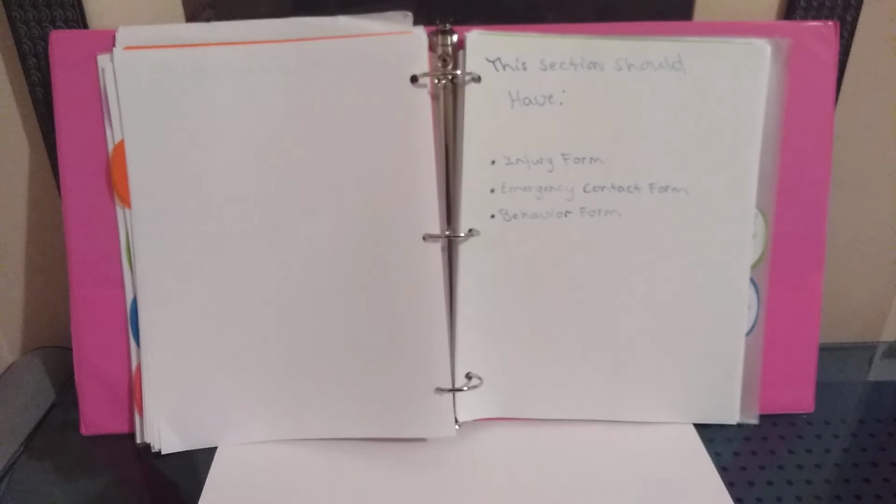So behind that, you would then need to have your record keeping forms, with your cover sheet for that. And behind that, you would need to include an injury form, an emergency contact form, as well as a behavior form. And that will end that section. And then you will go into your tab H.